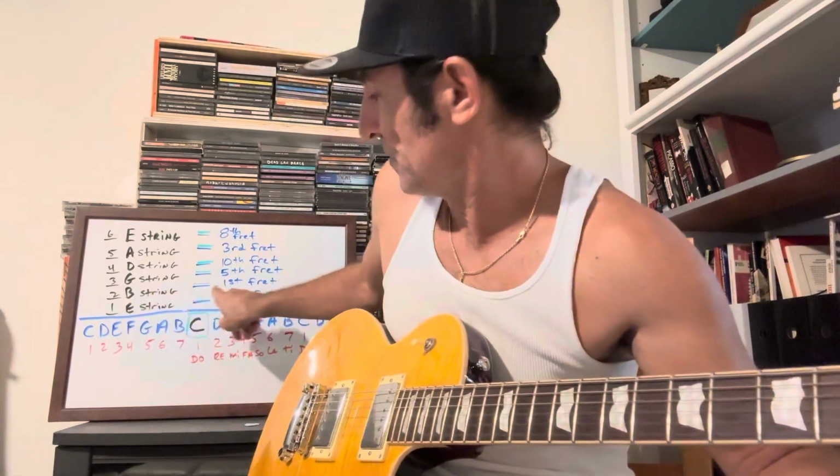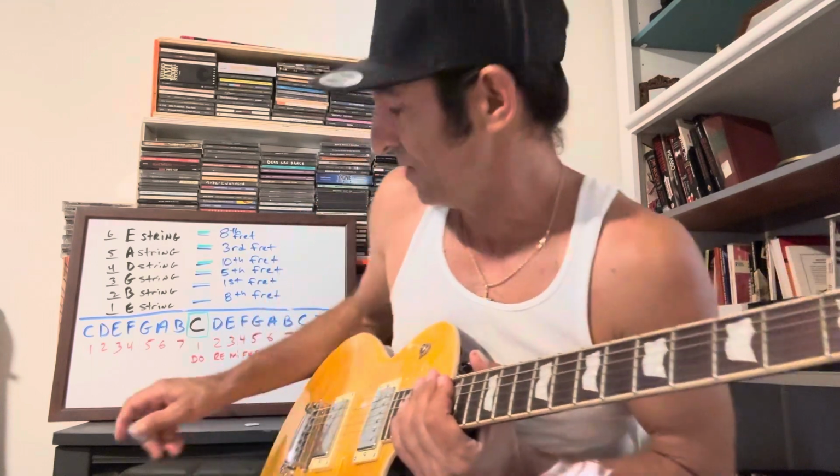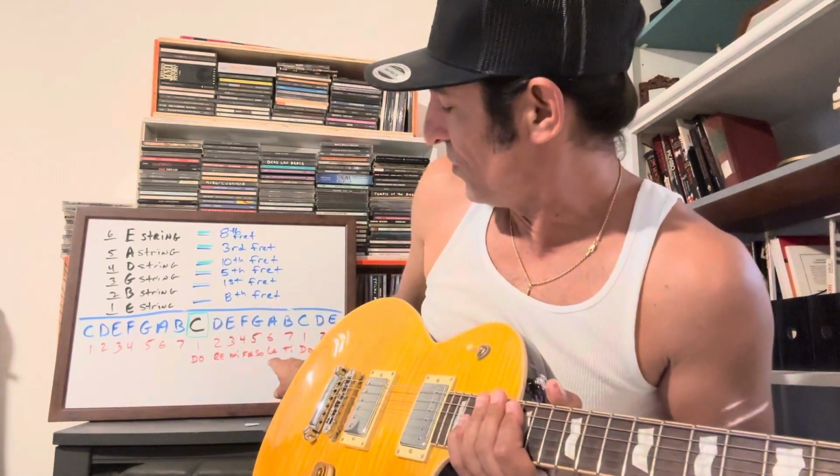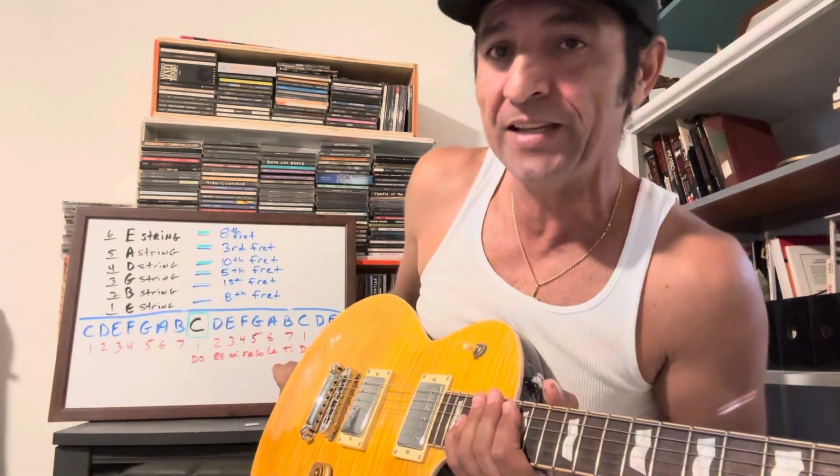The next string I really like because the C is right here on the 1st fret. So B, C. We always know that right below the C is B. Do, re, mi, fa, sol, la, ti, do.